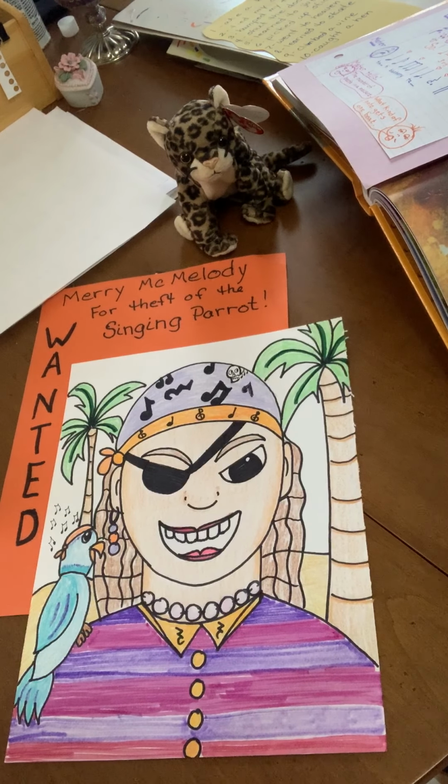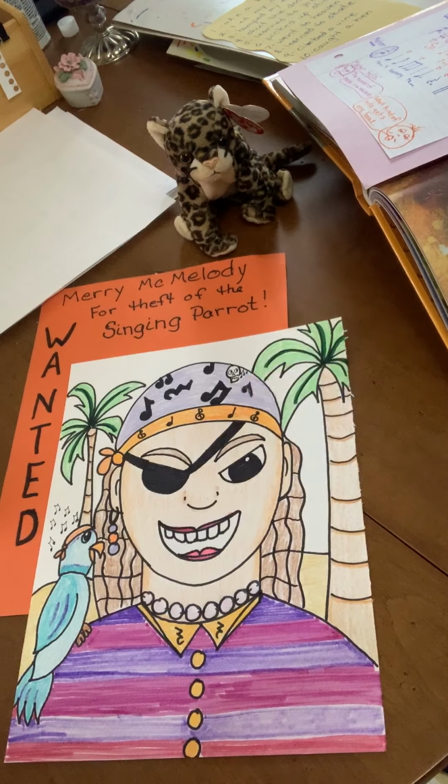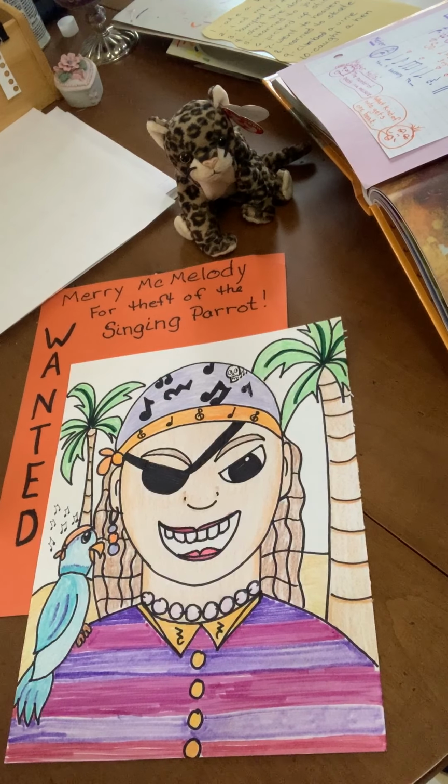Hey, I got my pirate drawing here from Draw a Pirate with Miss Cassie Stevens. I decided my pirate would be me, except I did not draw my glasses. She has a musical bandana, and she's on a desert island here with some palm trees. And you see, it's Mary McMelody as her name, for the thief of the singing parrot. I'm the singing parrot, and I've got a song for you today, a sailorman song.